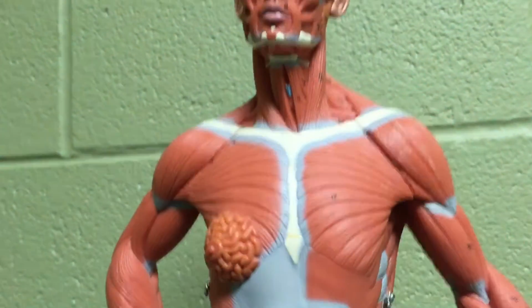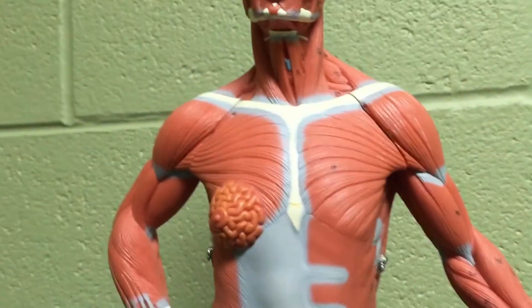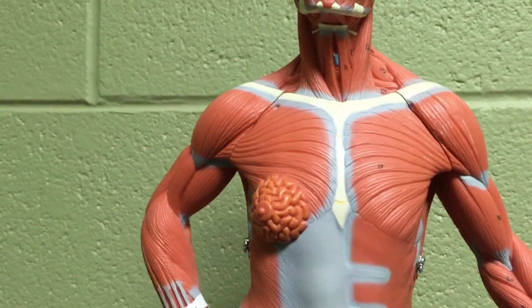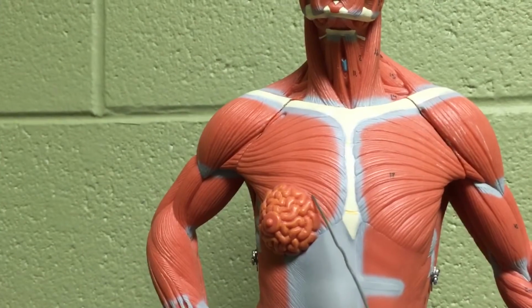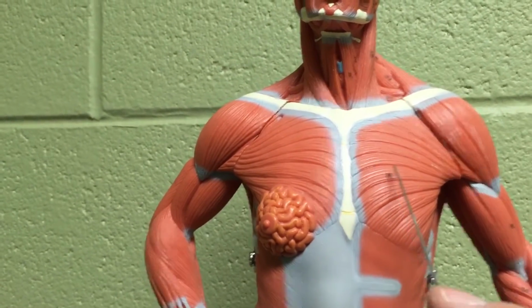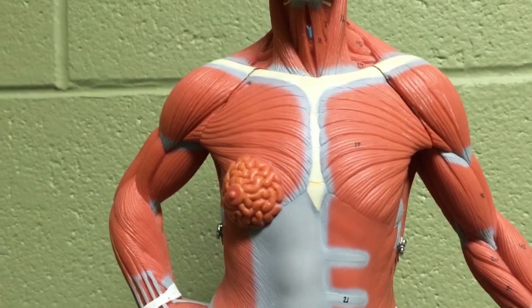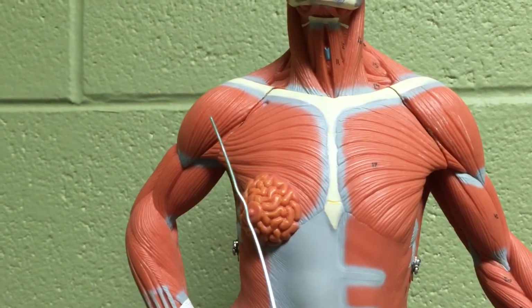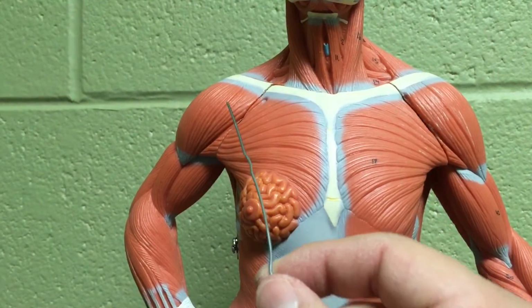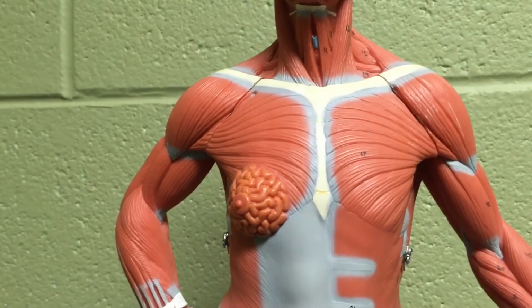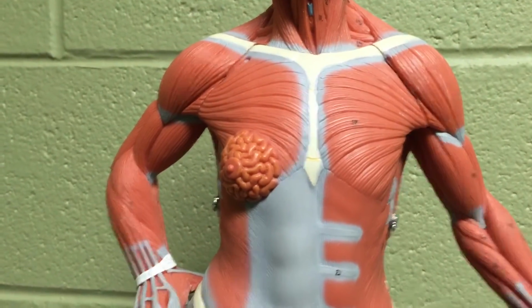And if I flip back here to the anterior view, moving down into the chest, very visible on the outside here is the pectoralis major muscle. You can see at the top of our shoulders, just above it on both sides, would be our deltoid muscle, and we'll talk a little bit more about that when we get to the arm.